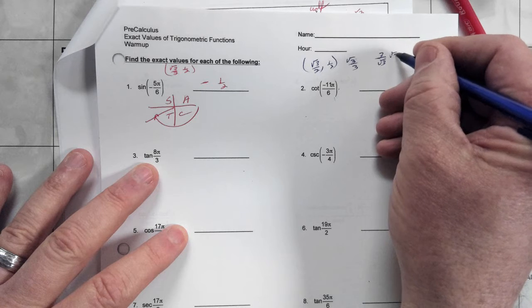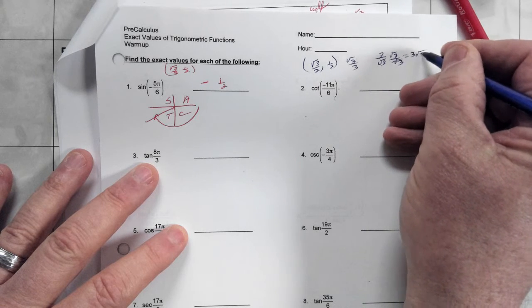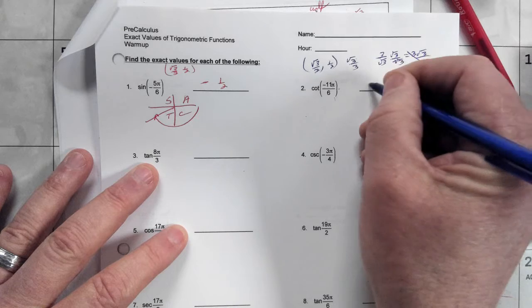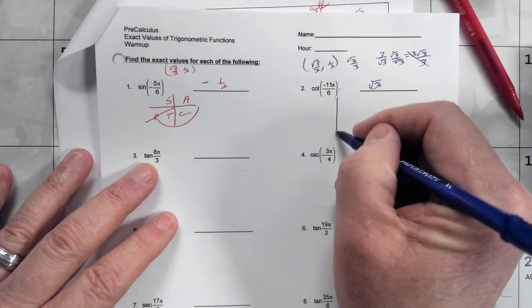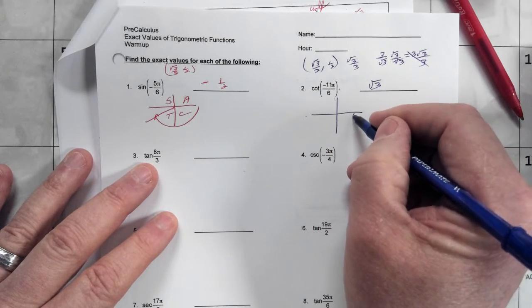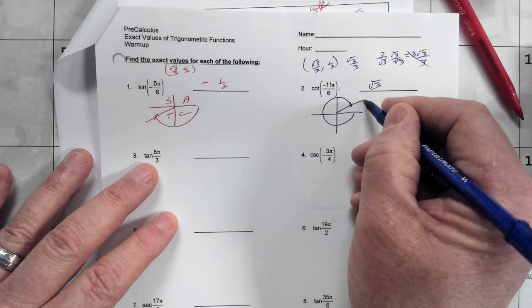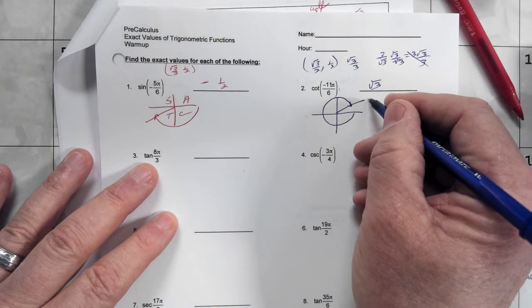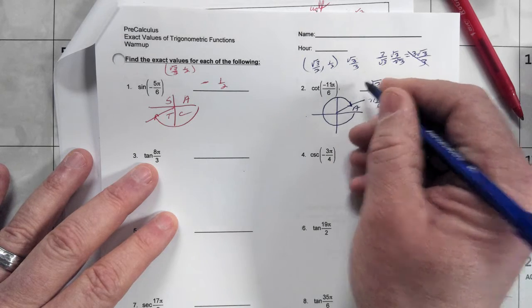If you do root 3, you get 3 root 3 over 3, which is root 3. Question is, is it positive or negative? You draw a circle, 11 pi over 6, negative is way over here. So that's 11 pi over 6 negative. So all trig functions are positive there, it's root 3.